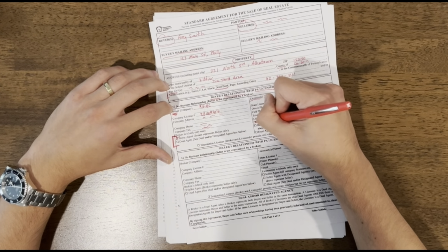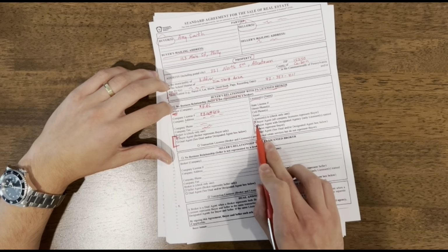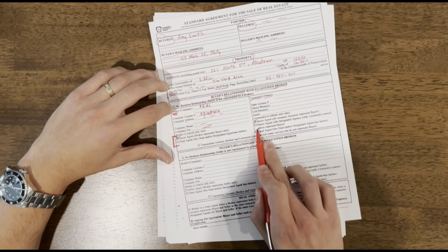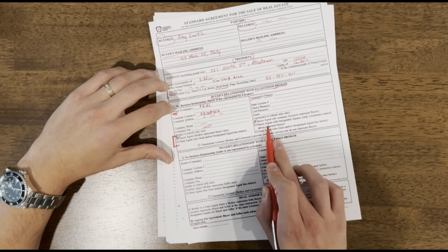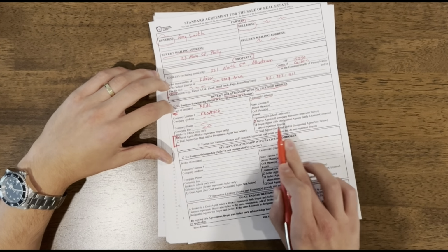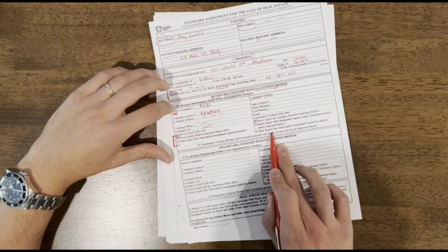And then again, right here, you're most likely going to check this first box showing that you're the buyer's agent. The next box means every agent at your brokerage works with that buyer. So that's not the case here. And you're also not a dual agent.